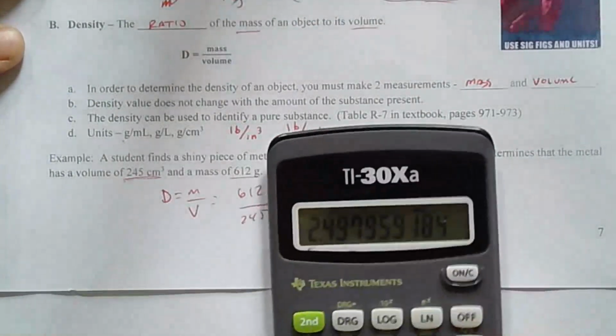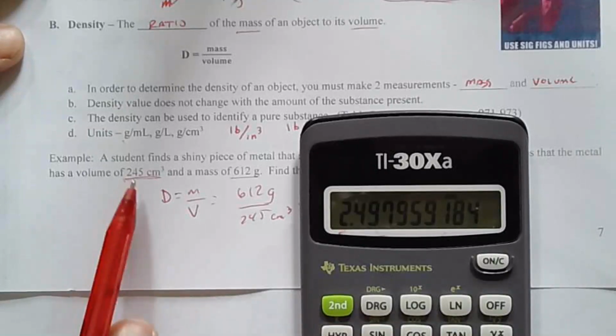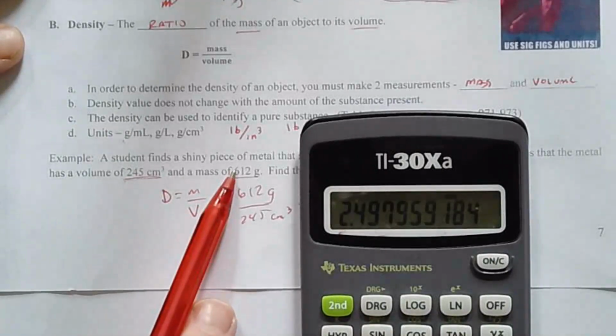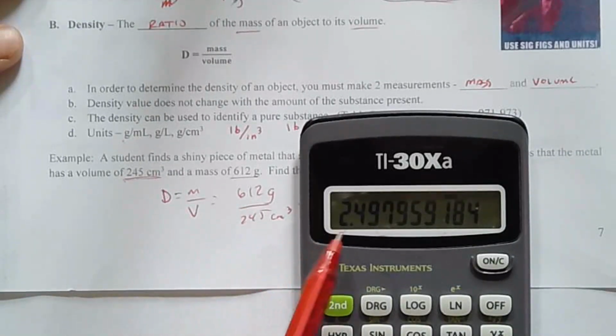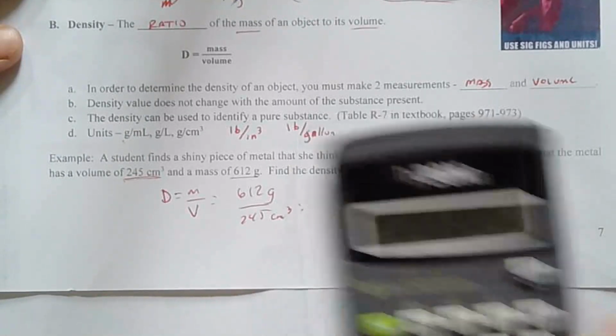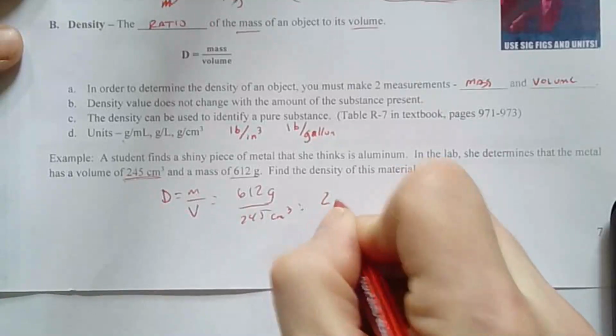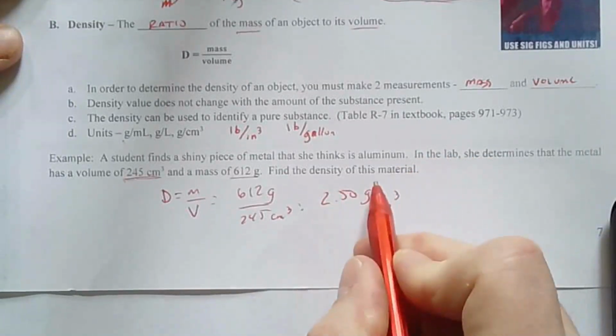Your calculator, remember, is always just going to give you a whole bunch of values. It is up to you to apply the significant figure rules. This measurement has 3. That measurement has 3. You're doing division, so you have to go to the least number of significant figures, which is 3. So counting from the left, 1, 2, 3, that's the 9. This is 7, so this is going to get bumped up to a 0, and this is going to get bumped up to a 5. So this would be reported as 2.50 grams per cubic centimeter is the density of this material.